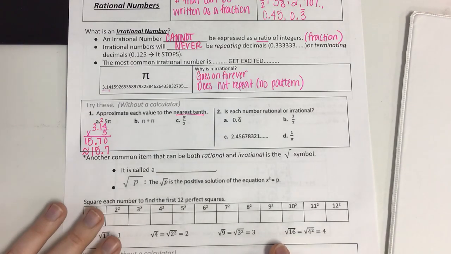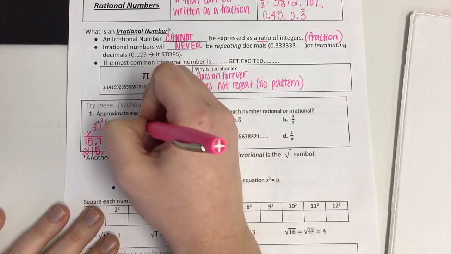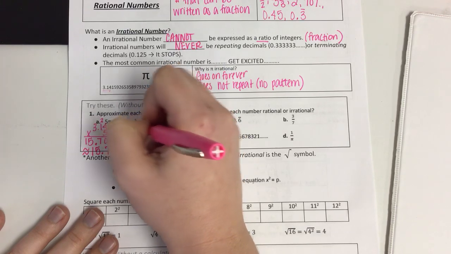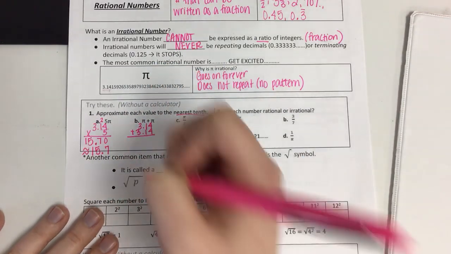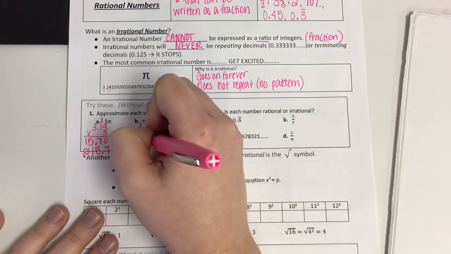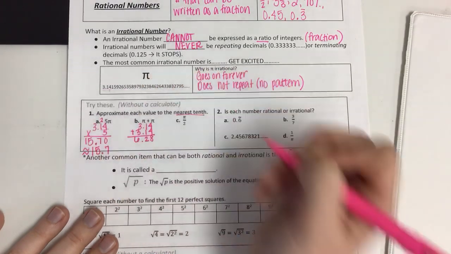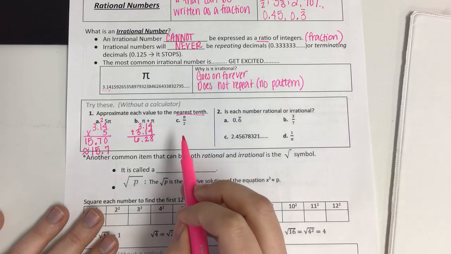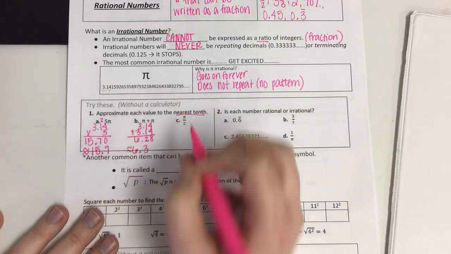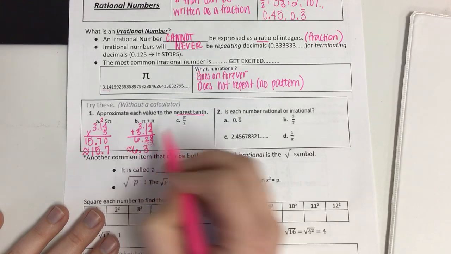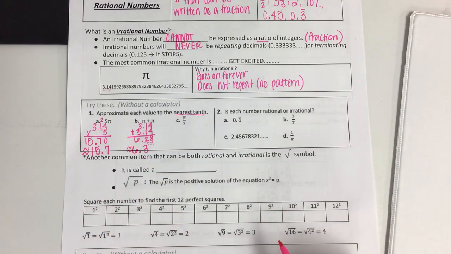Our next one, we have pi plus pi. So we have 3.14 plus 3.14. When we add these, 4 plus 4 is 8, 1 and 1 is 2, 3 and 3 is 6. Again, I went to the nearest tenth, so this is going to be about 6.3. We round our 2 up because 8 is 5 or larger.